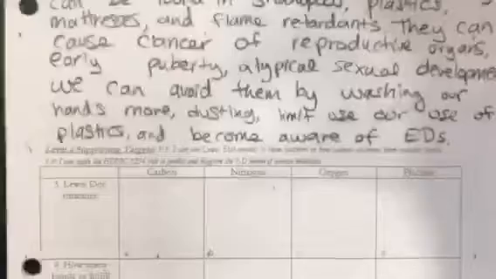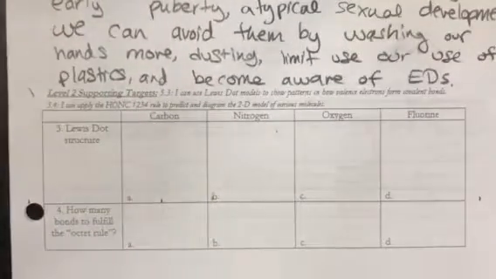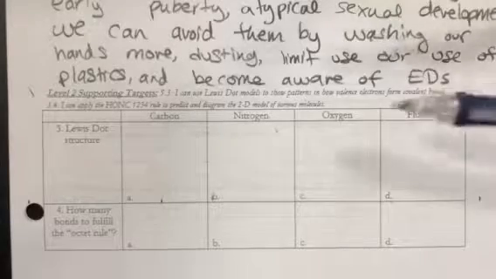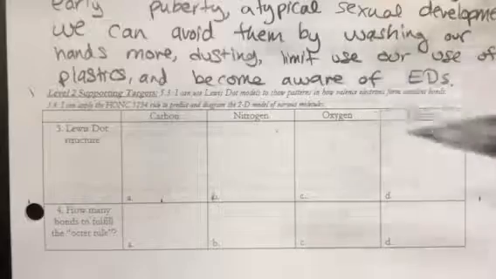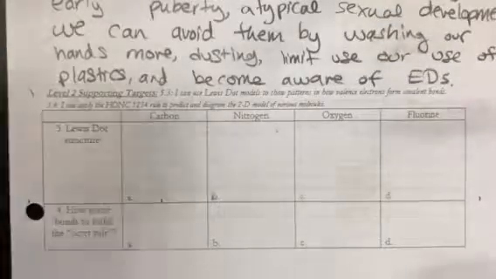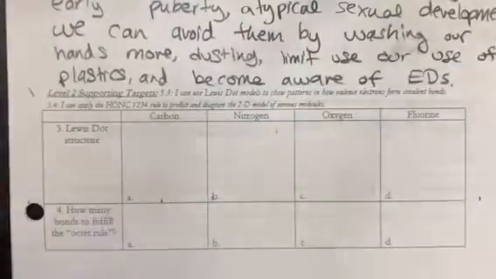So that's the supporting target: I can use Lewis dots to show a pattern of how valence electrons form covalent bonds, and I can apply the honk 1, 2, 3, 4 rule to predict the diagram of 2D models of various molecules. There's a couple different assignments that can help you out.